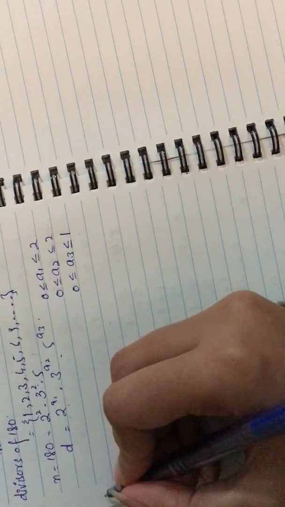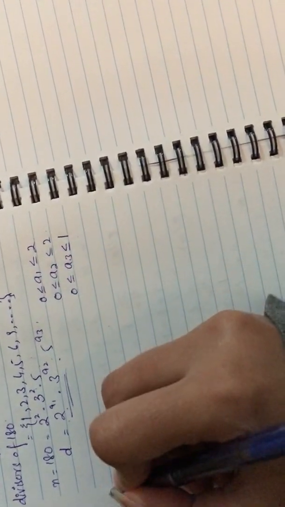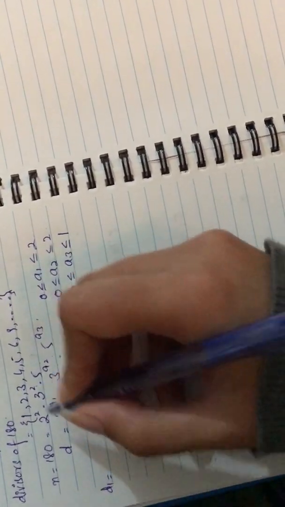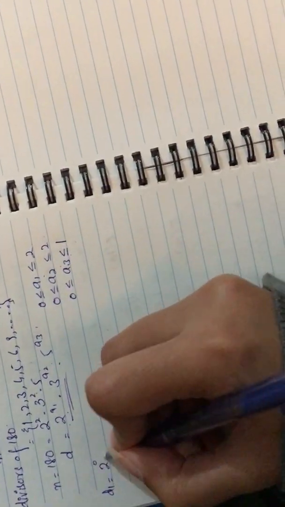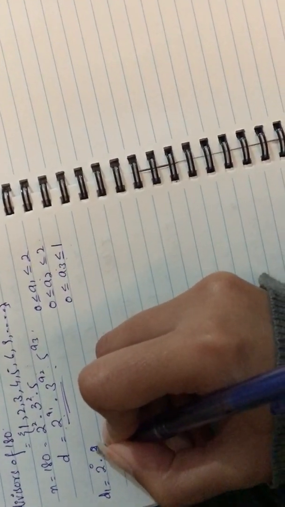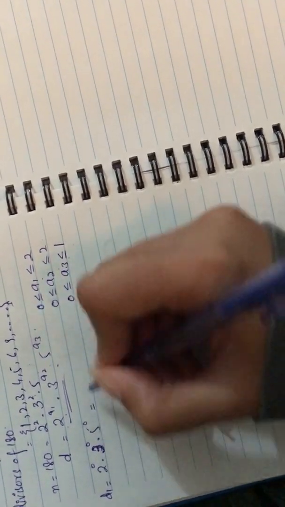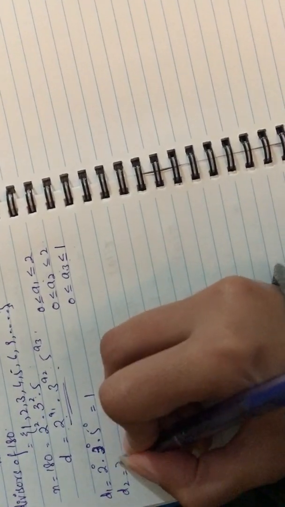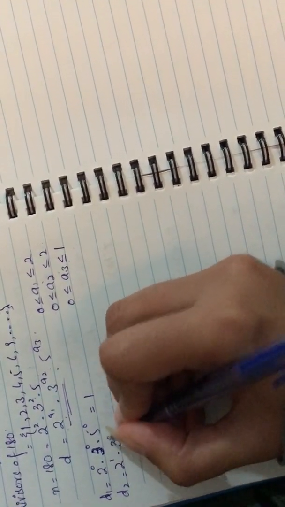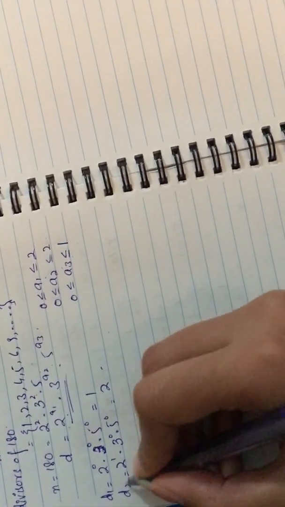Now I am writing all the possible divisors. D1, the first possible divisor, is when all the values of a1, a2, a3 are 0. That means 2 power 0, 3 power 0, 5 power 0, so the result is 1. The other possibility is 2 power 1, which gives 2.